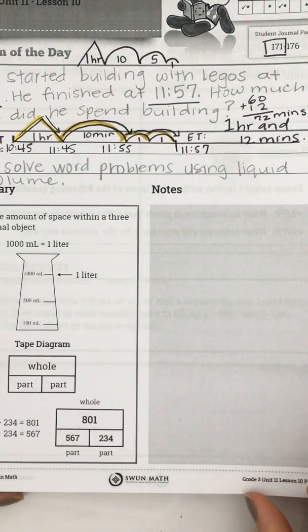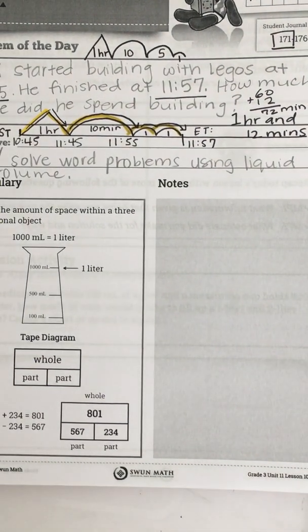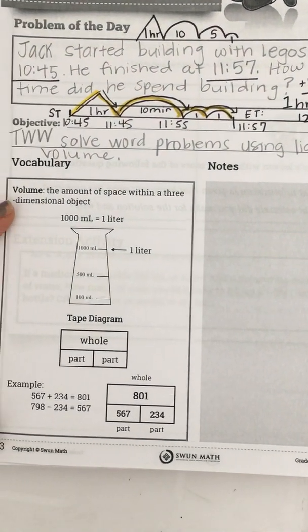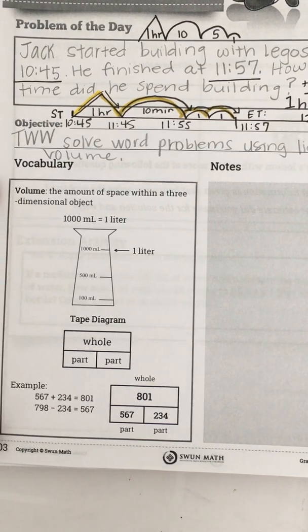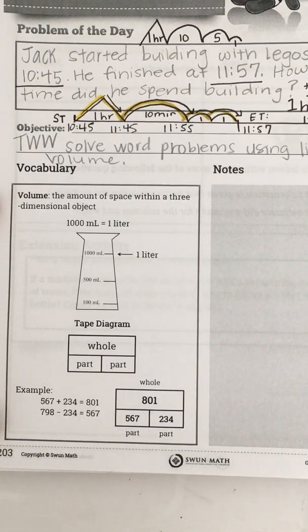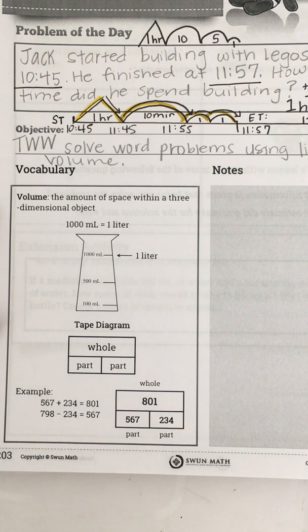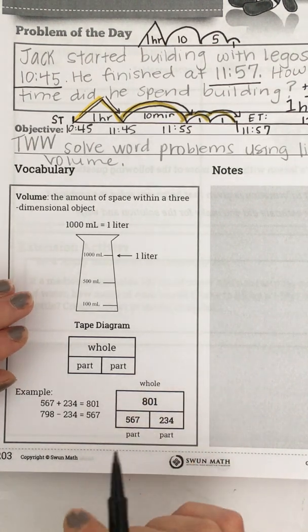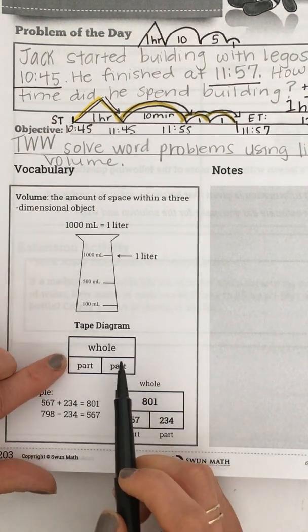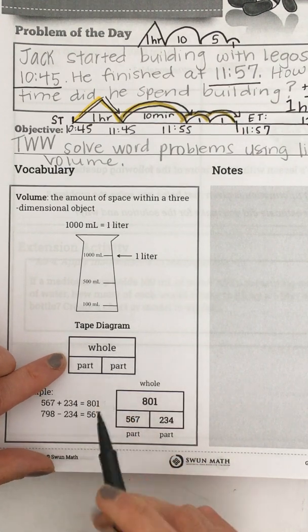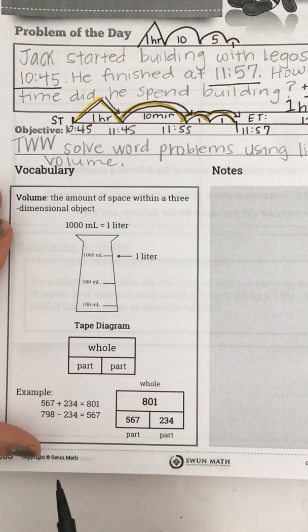All right? Okay, so again, as we have been focusing on, we know that volume is the amount of space within a three-dimensional object. And today, since we are solving word problems with liquid volume, we are going to use that tape diagram that we like to use where it's the whole, part, and part, okay?